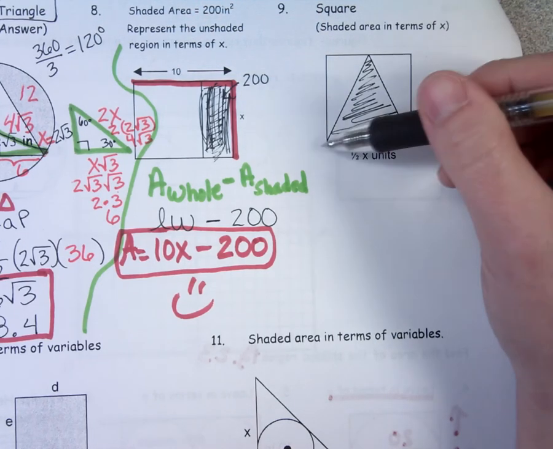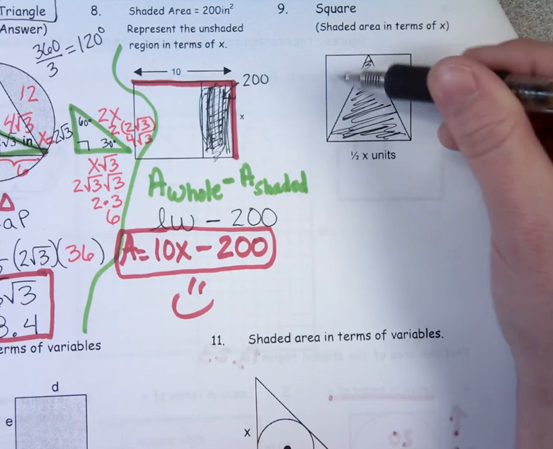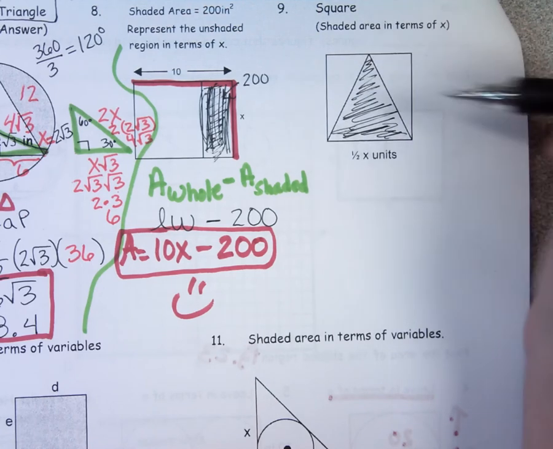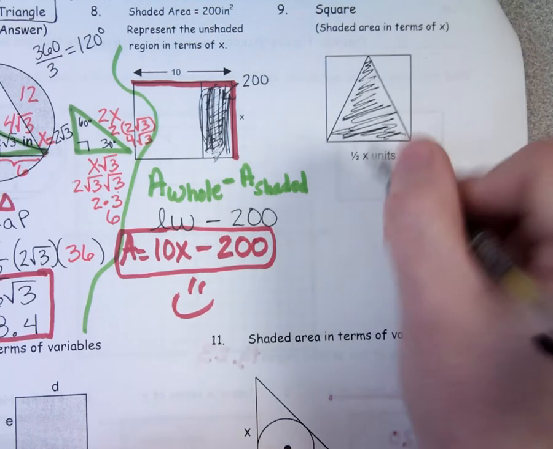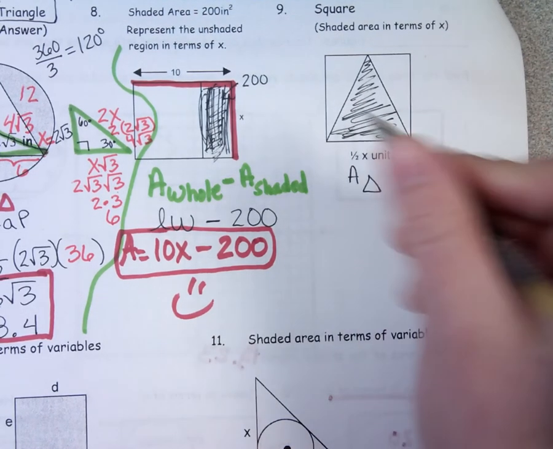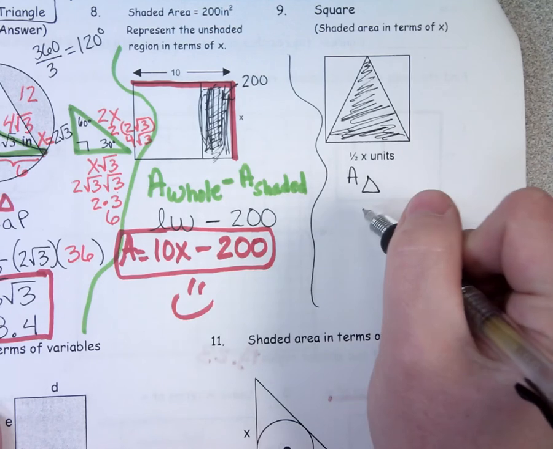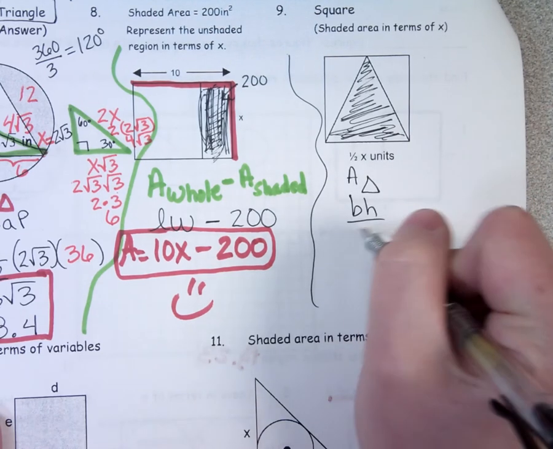I don't have to find the area of the whole thing and subtract this, because that would give me this guy here and this guy here. I'm just going to find the area of this triangle because he's the one that's shaded. Okay, so that's what I'm doing. I'm finding the area of a triangle. This time I'm going to use base times height divided by 2.